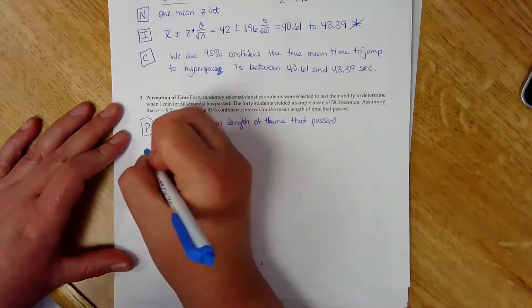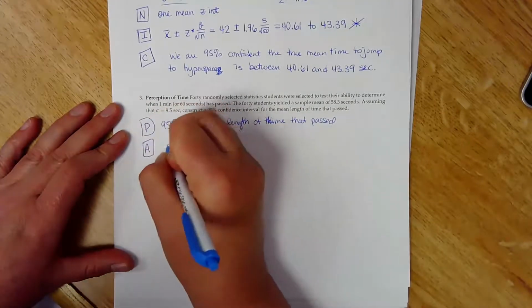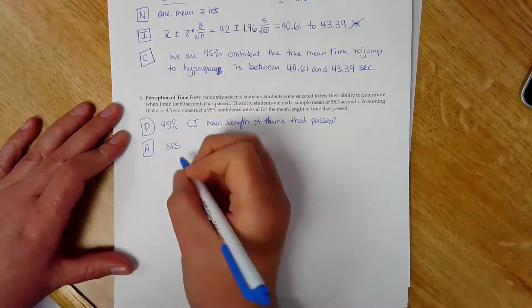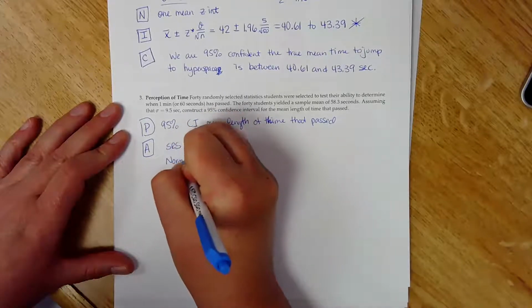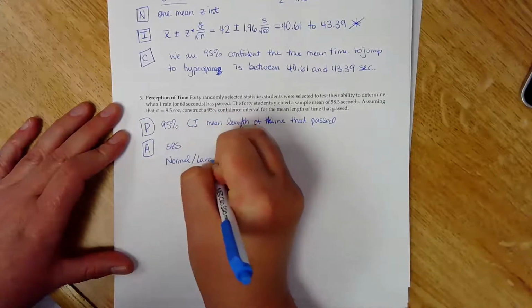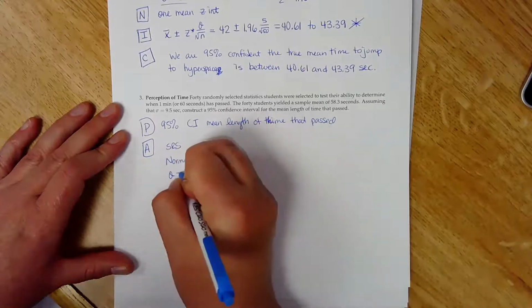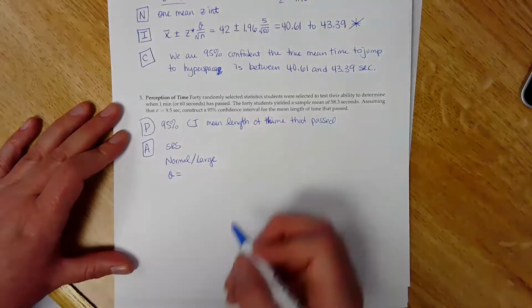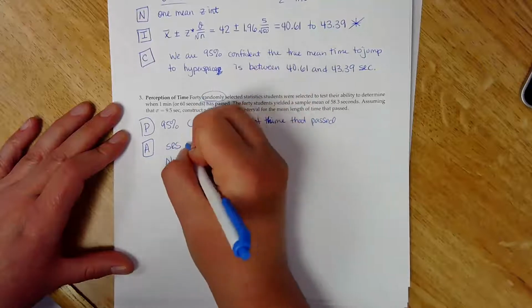Okay, our A for assumptions. So I always just list these all out before I start checking them, and as you get more familiar with these, you will too. So do we have a random sample? I see the word randomly there, so I'll check that out.